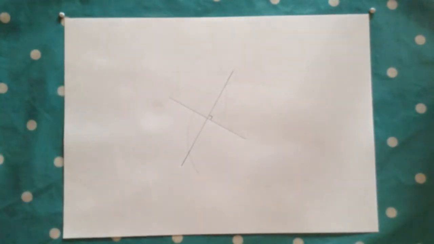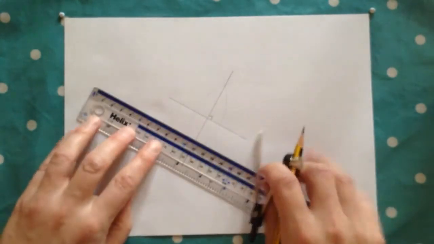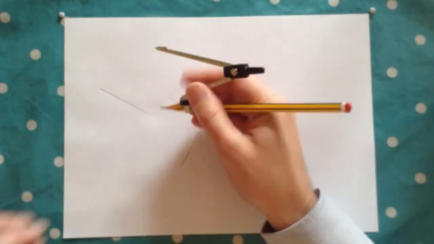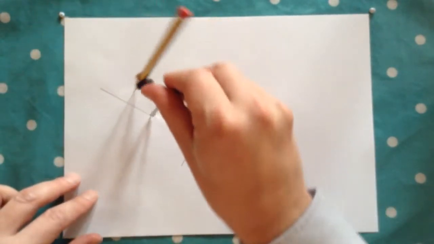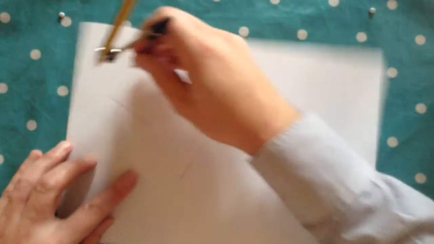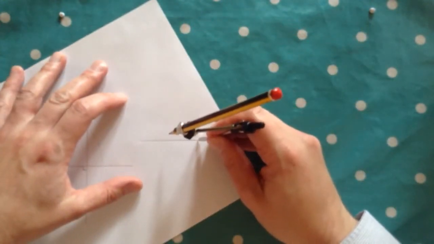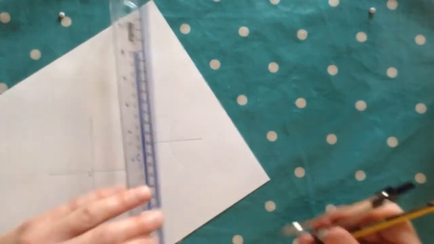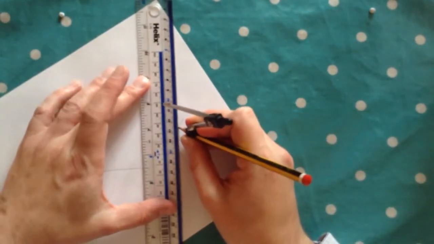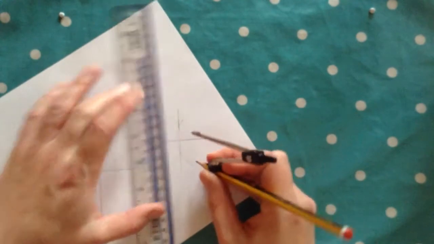What I'm now going to do is several of these quite quickly, just so you can watch the whole procedure again. So here I go, I'm going to draw another line segment, set my compass so it's more than halfway, draw my arcs, put my perpendicular bisector straight through. There we are.